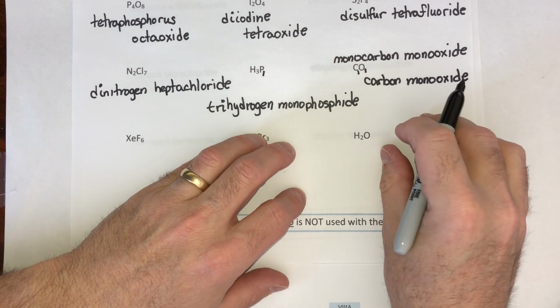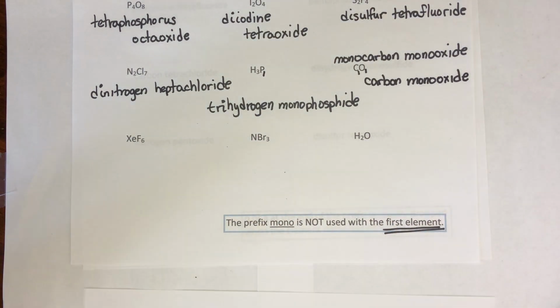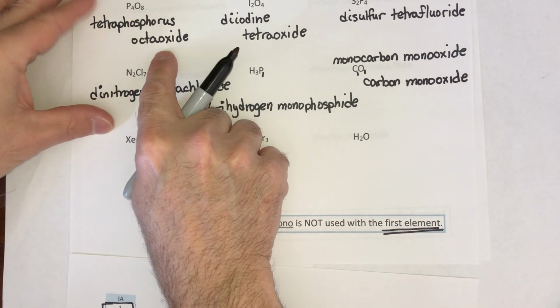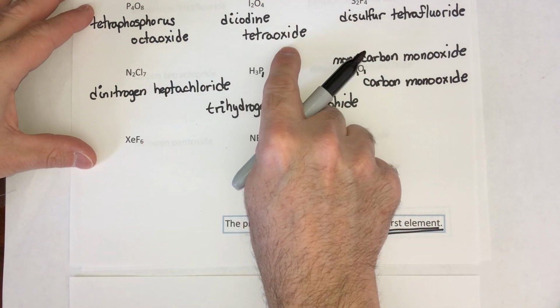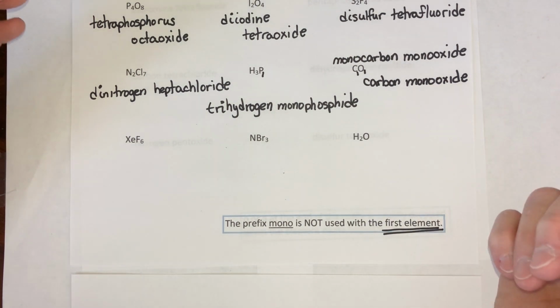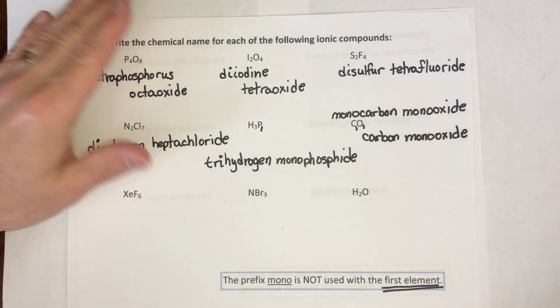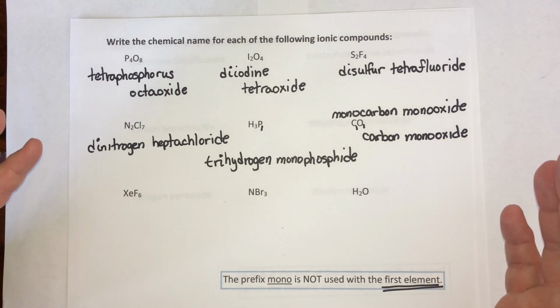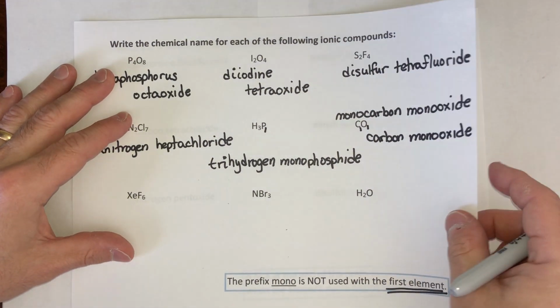Okay. Now, let's talk about the second little thing here. When I read these out, I've got octaoxide, tetraoxide, I've got monoxide. The prefix and the element itself really do get chopped up, right? So there's a second thing that we like to do.